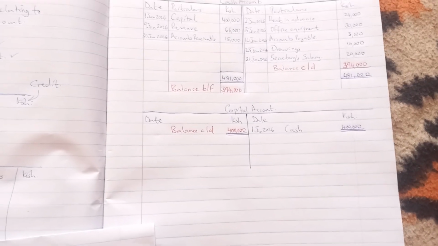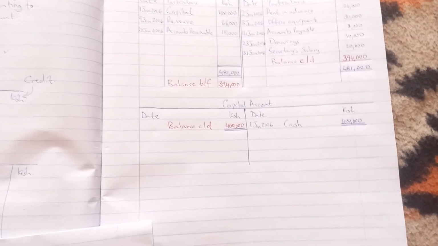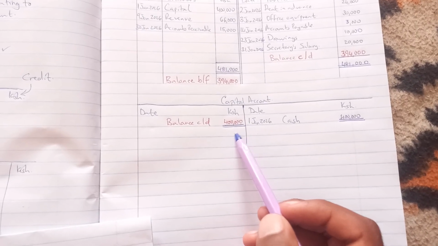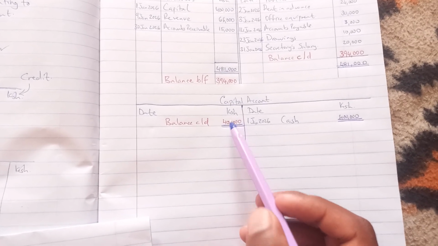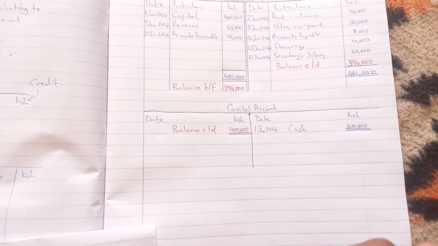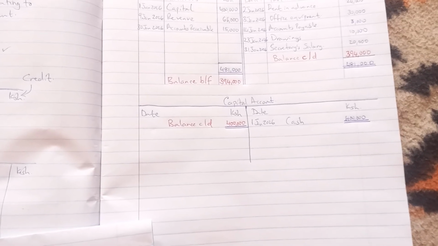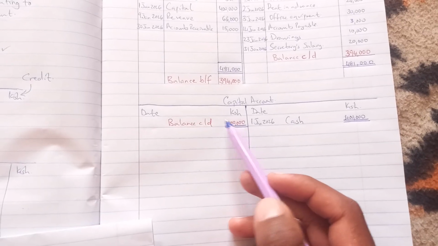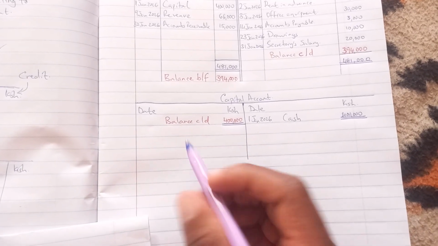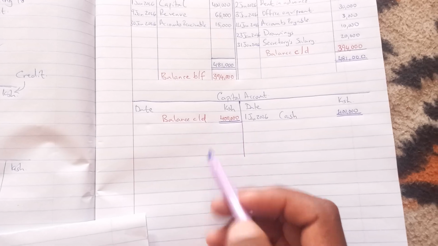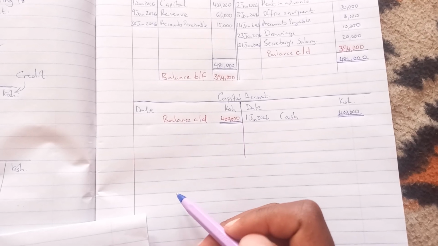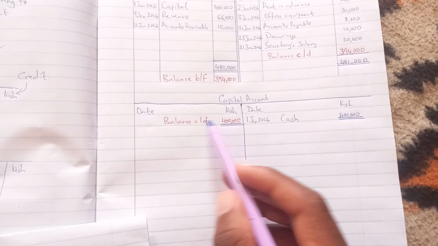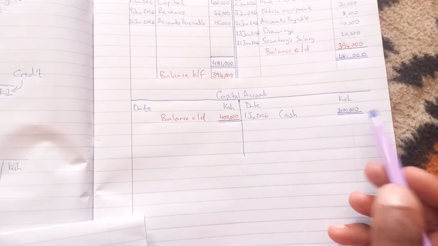Someone may ask me, why have I not written this 400,000 down here and just placed a 0 here? It is what we call space automation. There was space right above here. And since there was nothing on the debit side, now there is something, the balance carried down. So since 400,000, 400,000, they are on the same line, we just close.